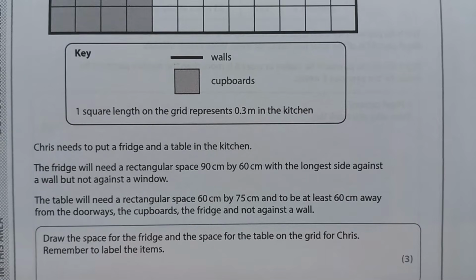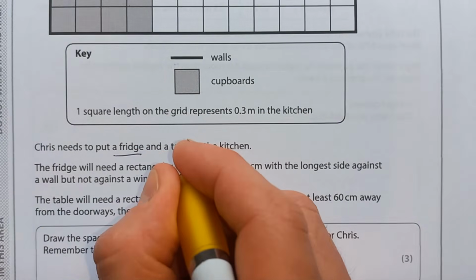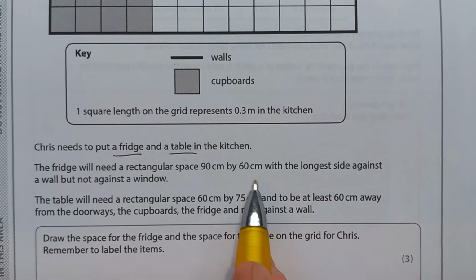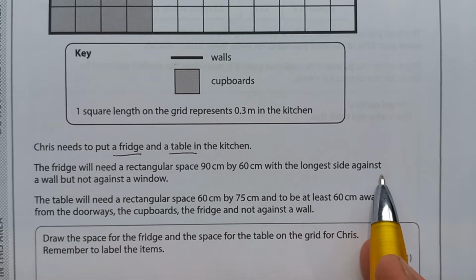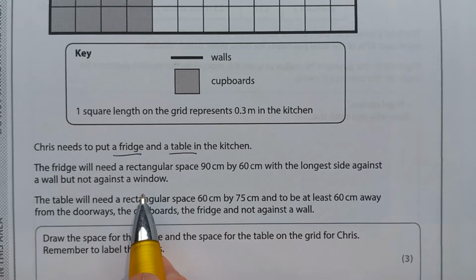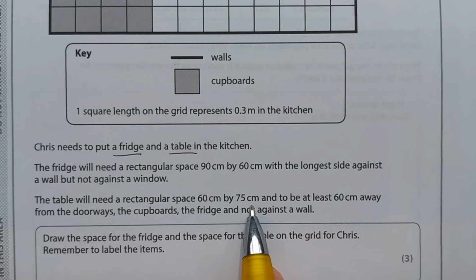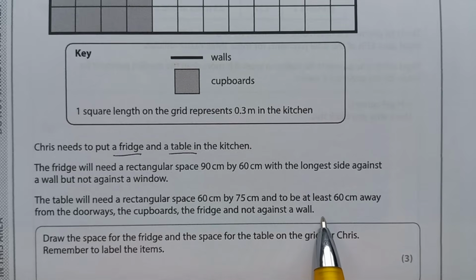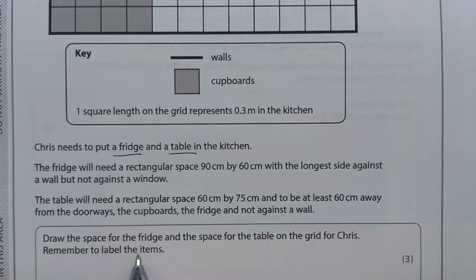Chris needs to put a fridge and a table in the kitchen. The fridge will need a rectangular space, 90 centimetres by 60 centimetres, with the longest side against a wall but not against a window. The table will need a rectangular space, 60 centimetres by 75 centimetres, and be at least 60 centimetres away from the doorways, the cupboards, the fridge, and not against a wall. Got quite a few requirements. Draw the space for the fridge and the space for the table on the grid for Chris. Remember to label the items.